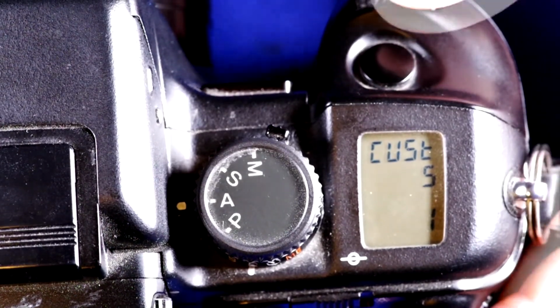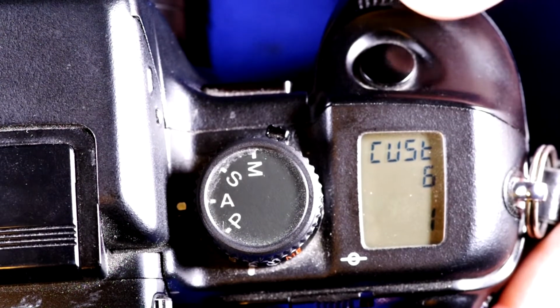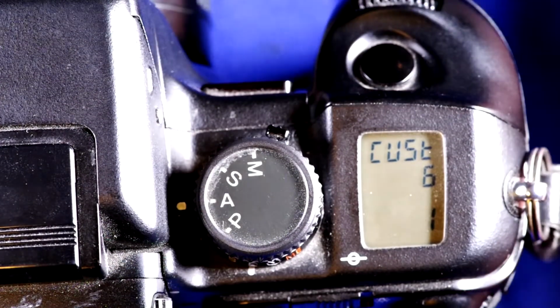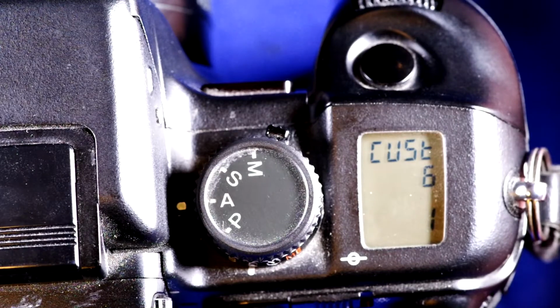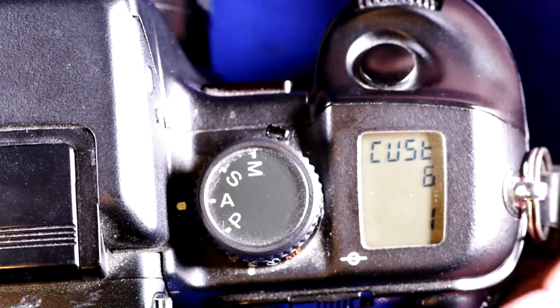Custom function 6, focus hold button for the lens. This only applies to lenses that have a focus hold button on it, and 1 is the default on this.